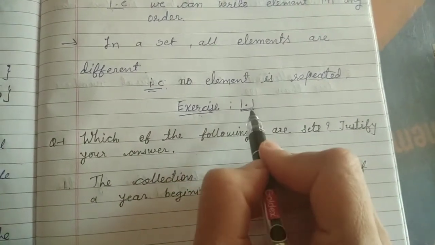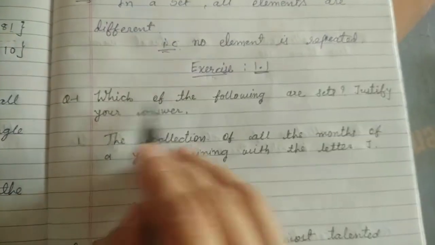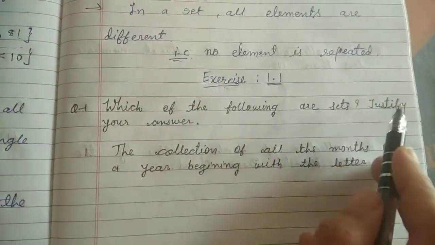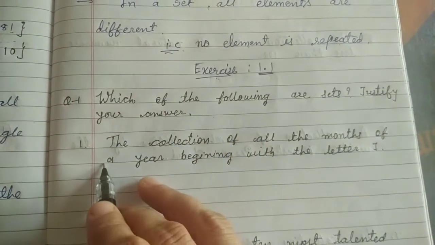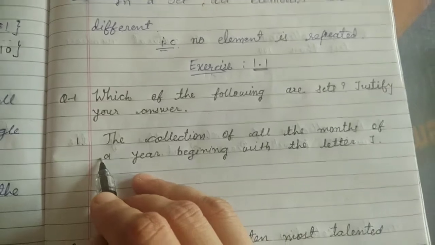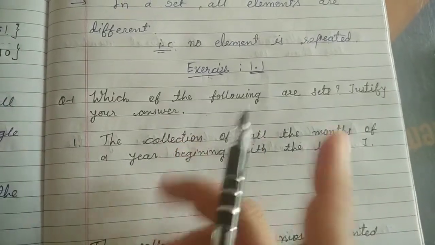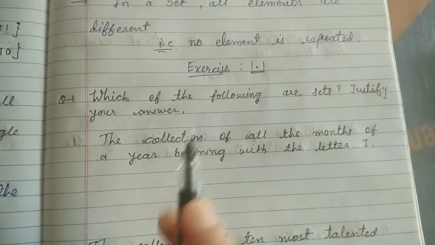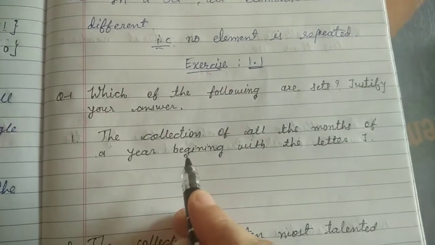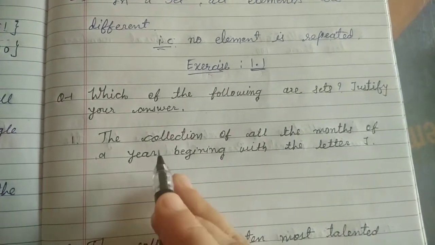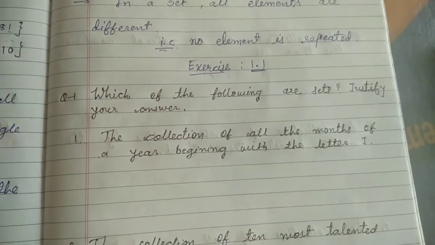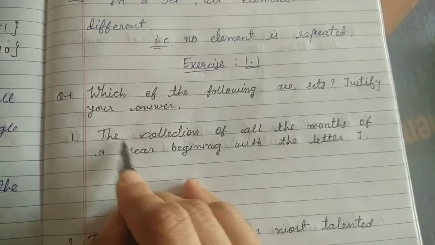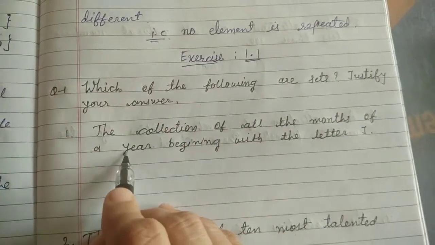exercise 1.1. Now very easy exercise students, let me see. Which of the following are sets? Justify your answer. तो यहाँ पे हमें जो लिखा हुआ है, we have to show whether this is a set or not. So remember the definition of set students. What is a set? A set is a well-defined collection, or a collection of well-defined objects, right? So here we have to see, is this collection well-defined?